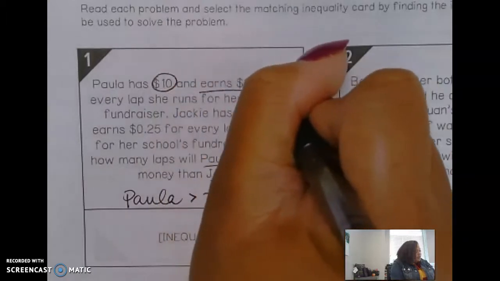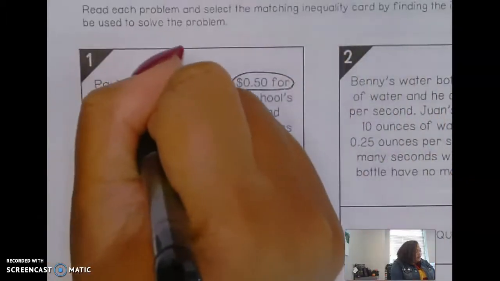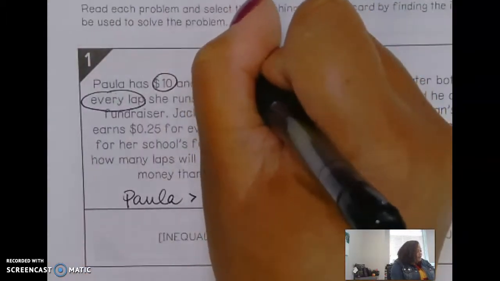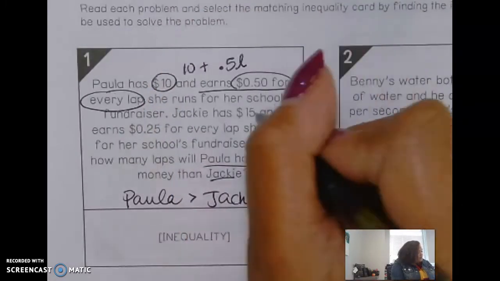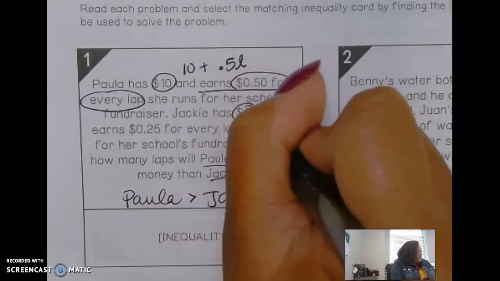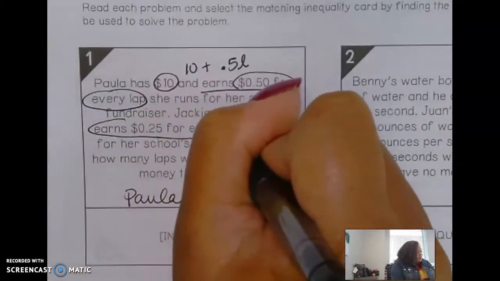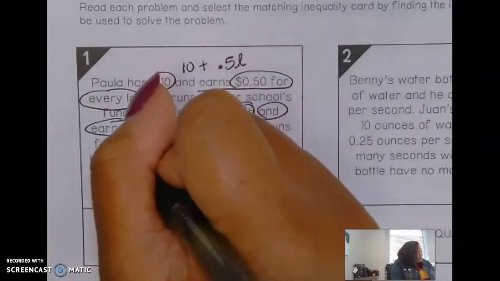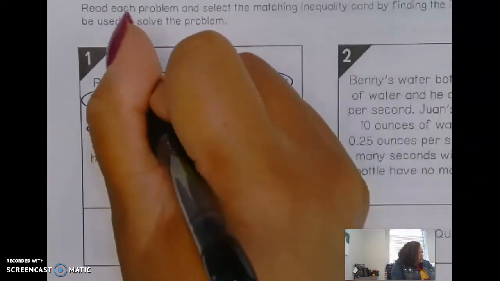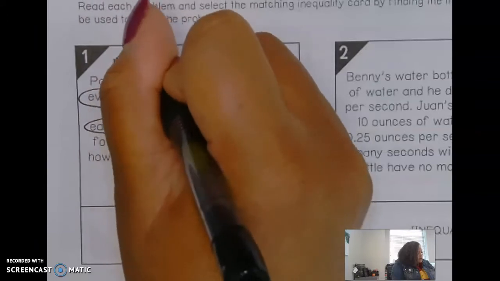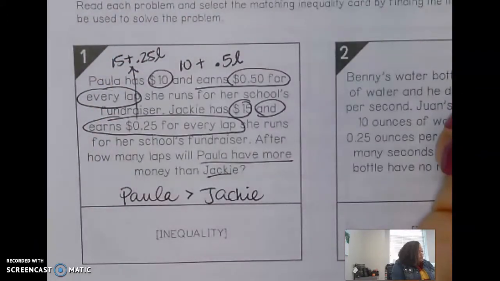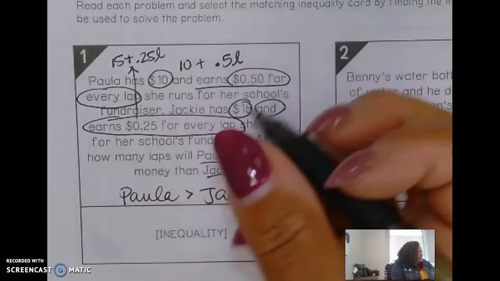Paula has 10 and earns 50 cents for every lap. That's 0.50 L for lap, 10 plus that. Jackie has 15 and earns 25 cents for every lap. This is 15 plus 0.25 L. So Paula is first.